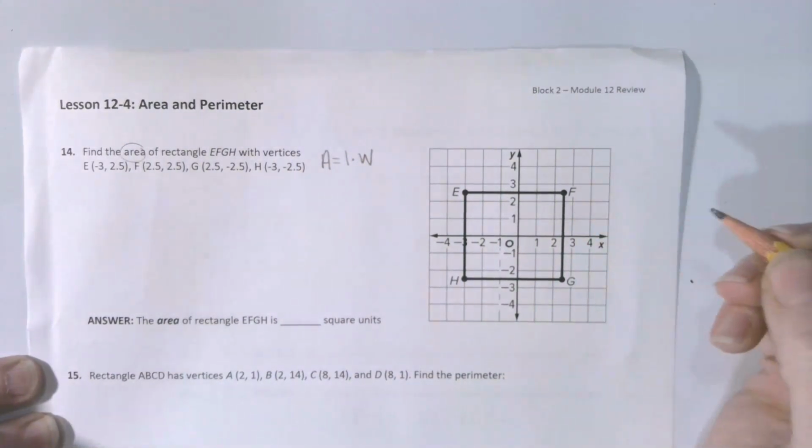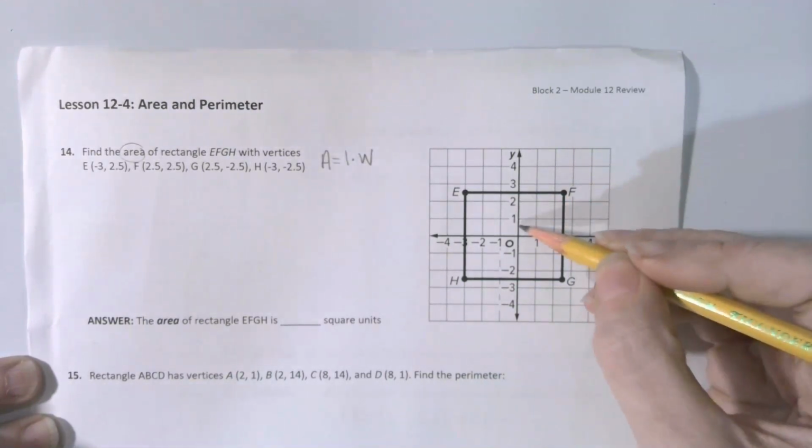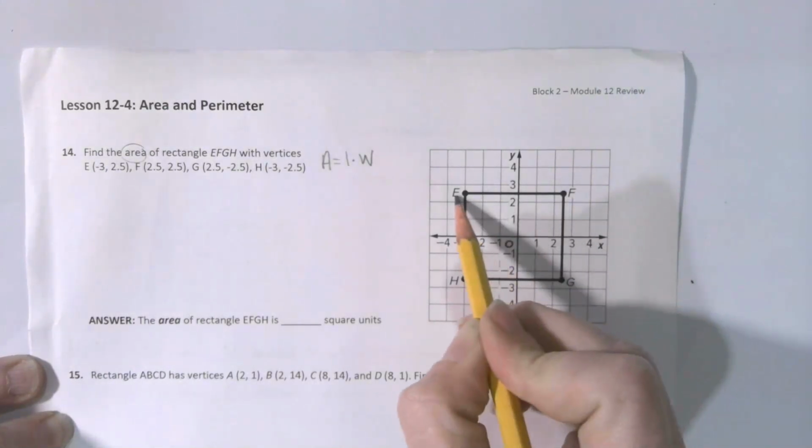And since you're given the grid, you could go ahead and just count this out. But again, you always have to watch out for your increments. But I'm going to show you on the grid, and then I'm going to show you how to do it without the grid. So let's pick one of these sides to be our length. Let's go from E to F, and let's call this the length.